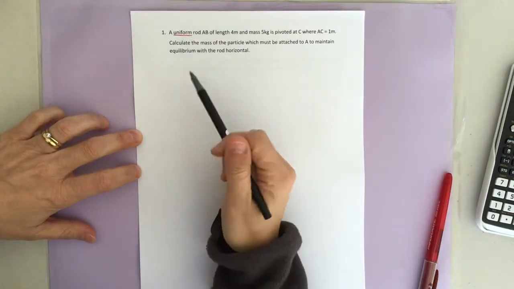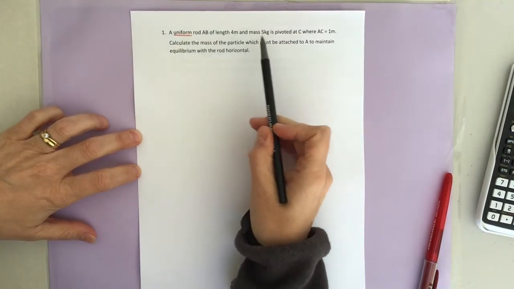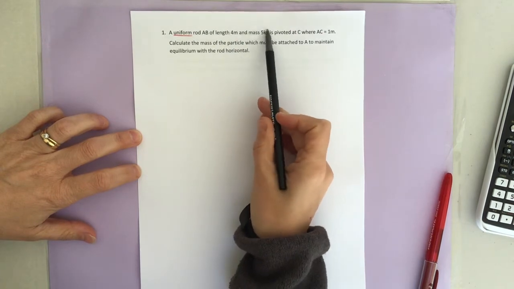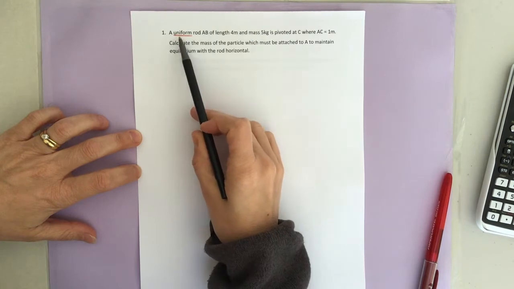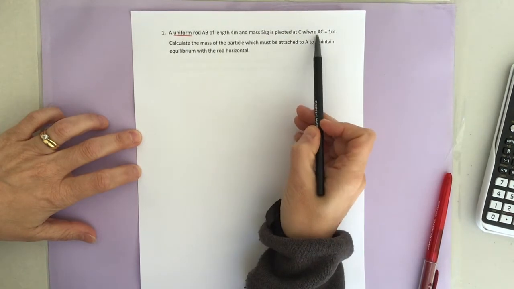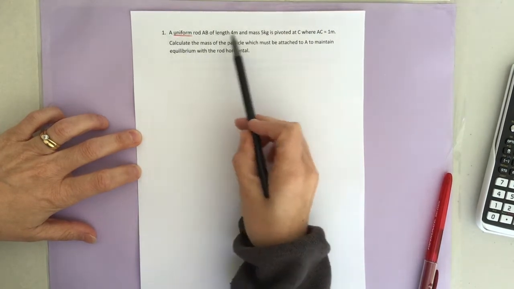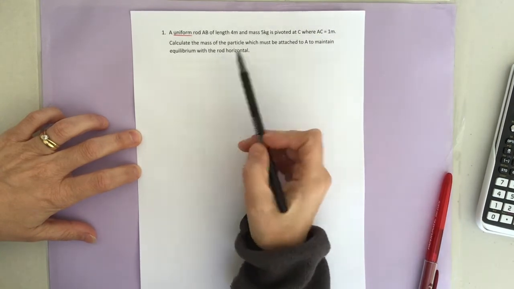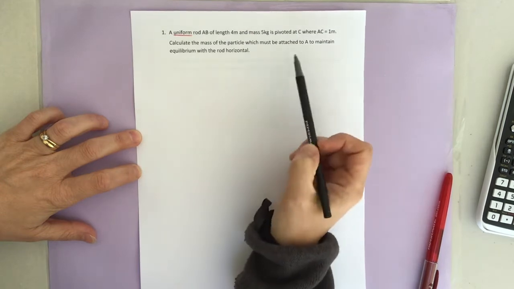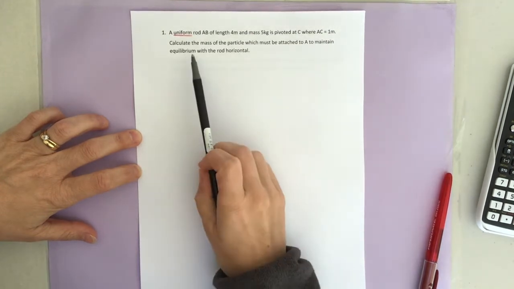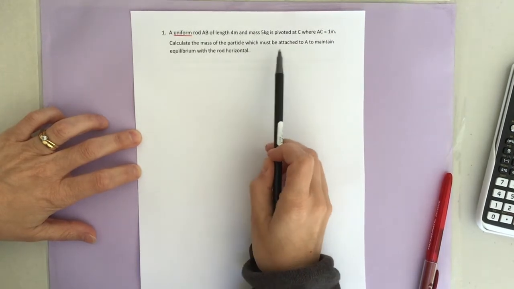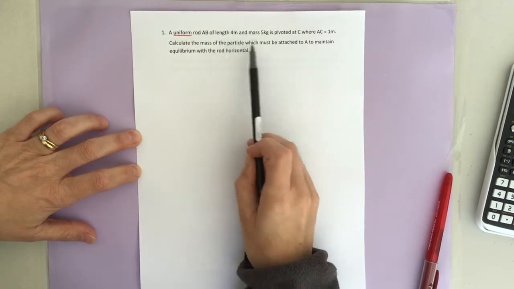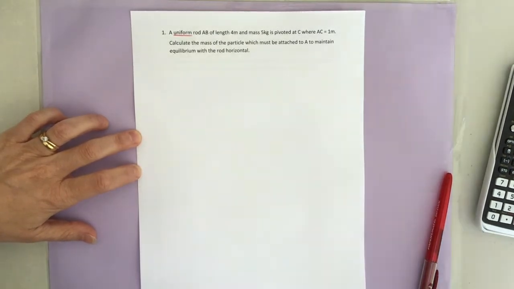Okay, so a uniform rod AB of length 4 metres and mass 5 kilograms, so that mass is going to give us a weight of 5g, acting at the centre of the rod, is pivoted at C, where AC equals 1 metre. Now, quite often in the question, they'll give you the diagram. For these first couple of examples, we're going to draw the diagram ourselves, but quite often the diagram's given. And we're asked to calculate the mass of a particle which must be attached at point A so that this rod remains in this horizontal equilibrium position.